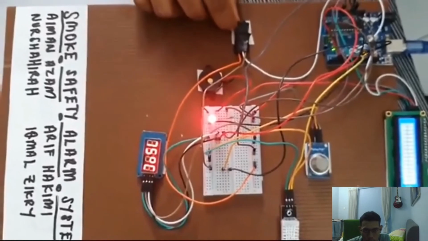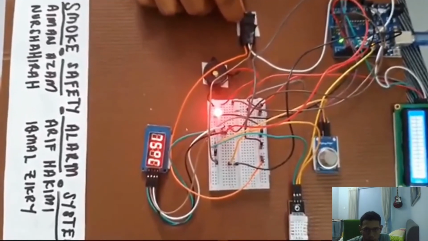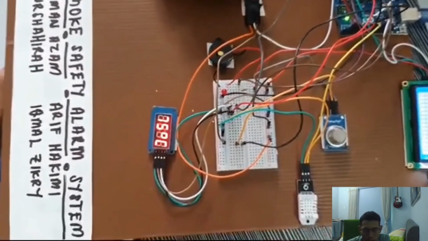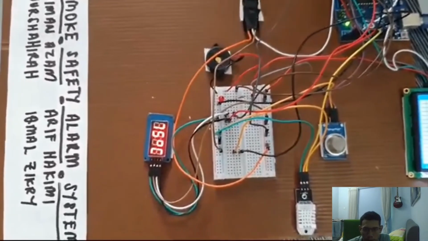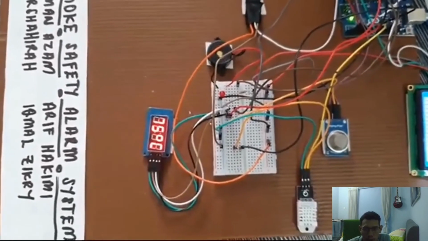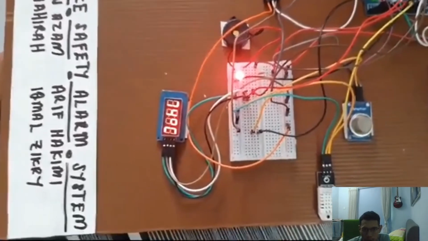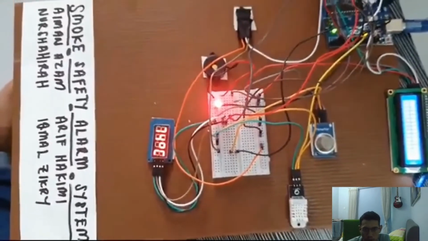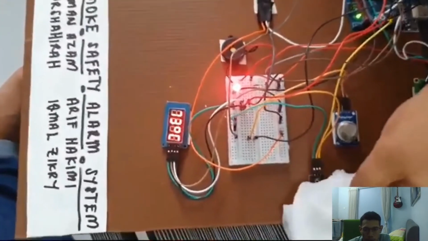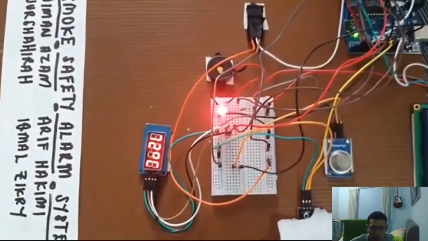Okay, here we switch off. Try to switch off. Okay, then we can see that the LED and buzzer will turn off. Okay, here we turn on the button back.